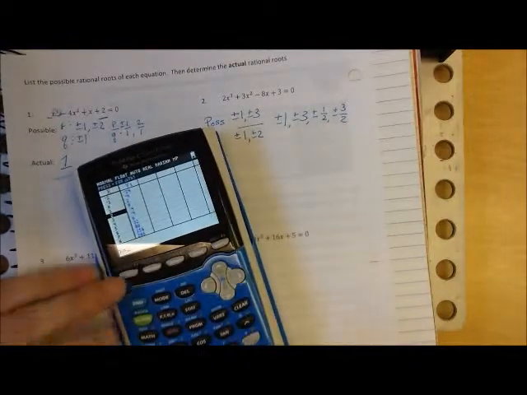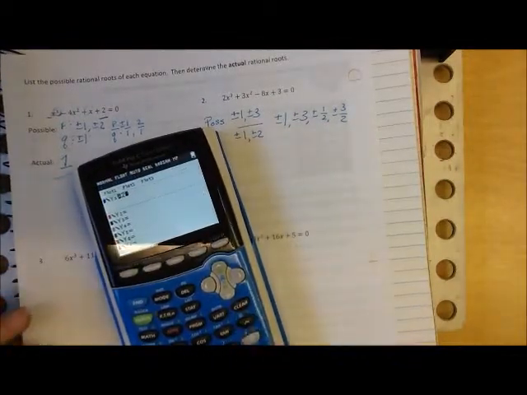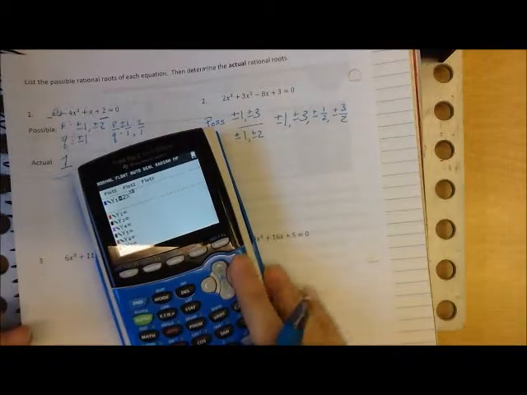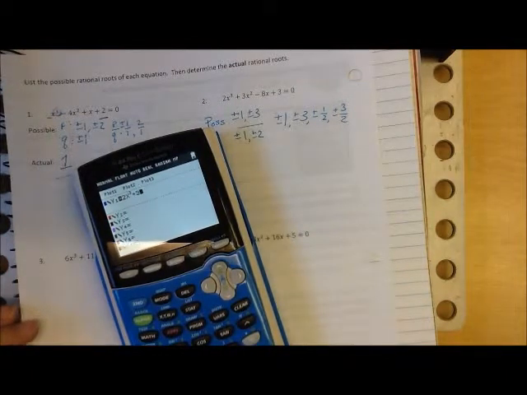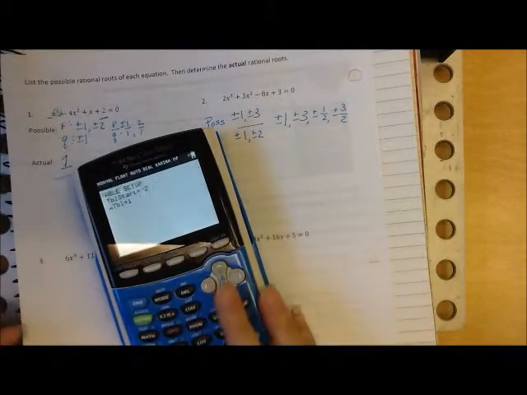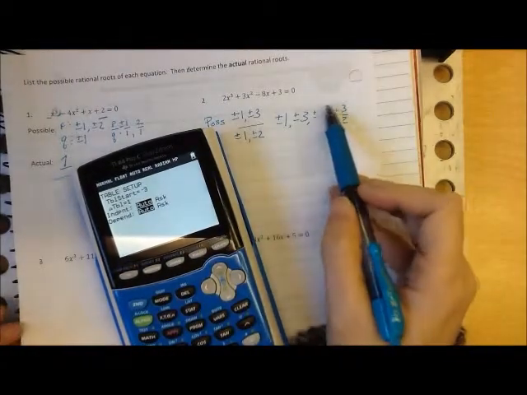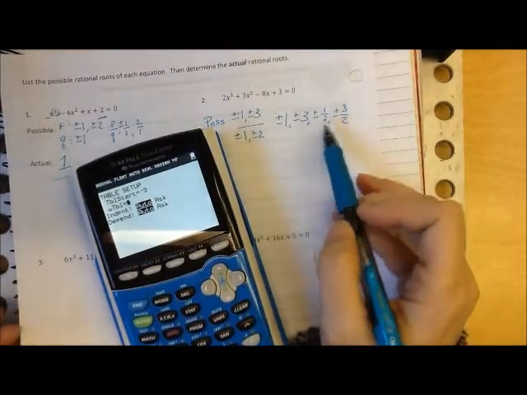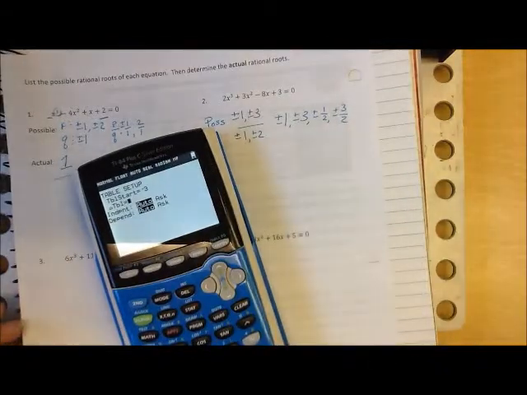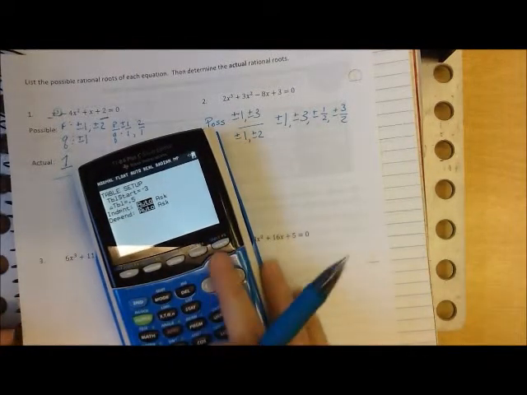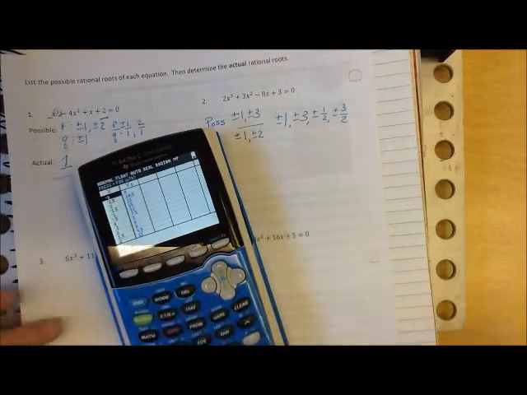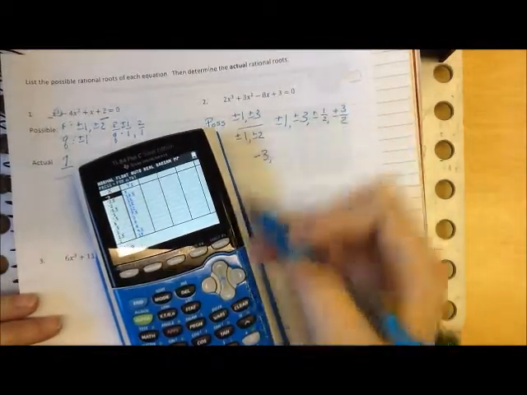So to check this one, 2x to the third plus 3x squared minus 8x plus 3. The smallest value I need to check is -3. I need to make sure I get the half steps, so I'm going to go up by 1/2 each time. -3, look at that. -3 is a root.